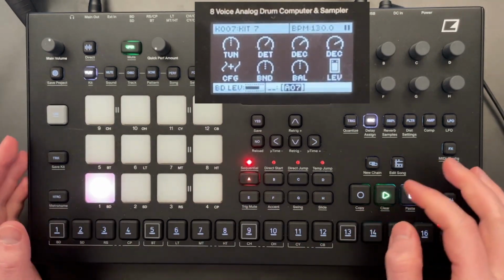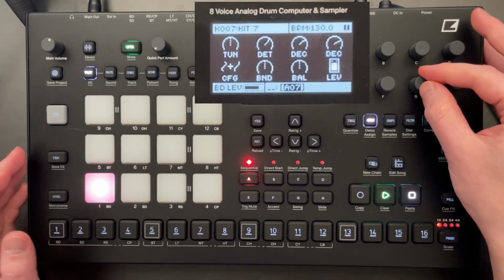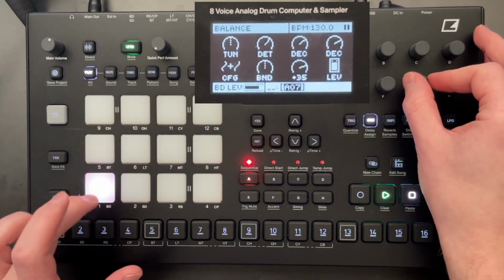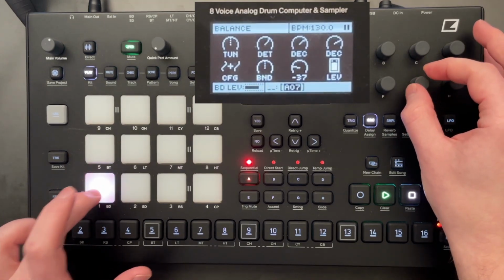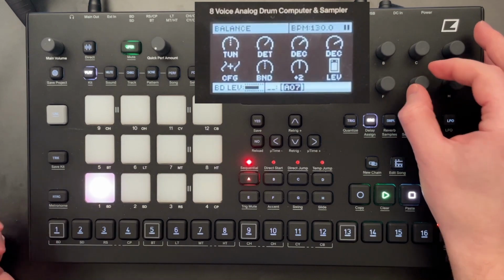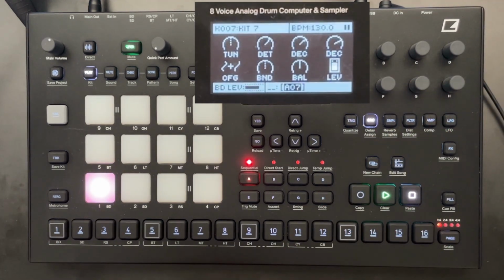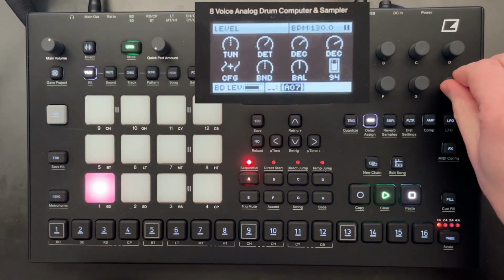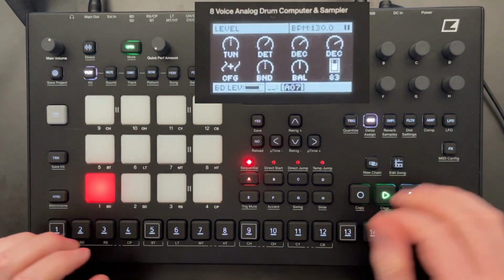This will work, that's fine. Let's shift a little bit the balance. No, not too much. Don't shift the balance. So let's lower a little bit the volume.